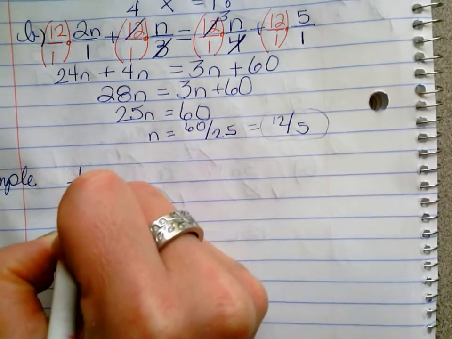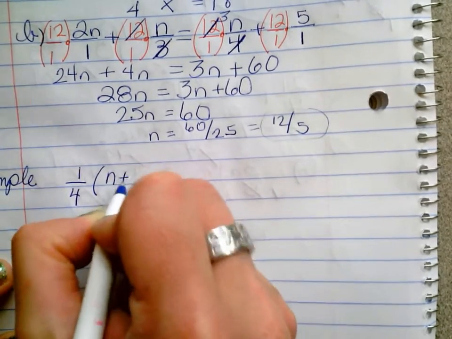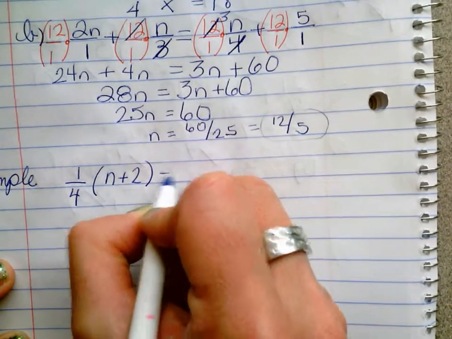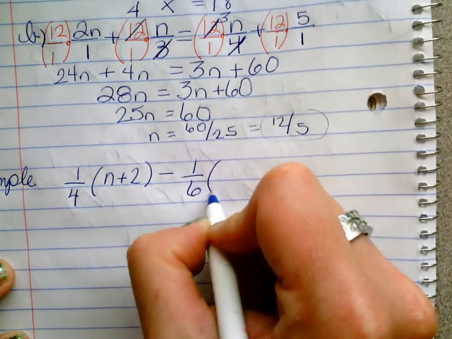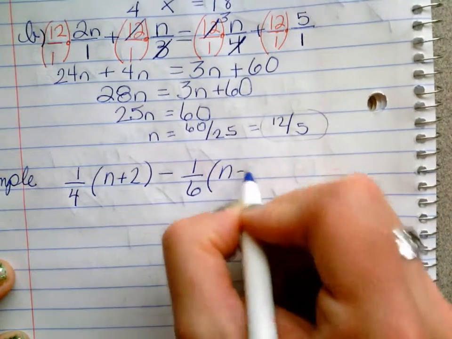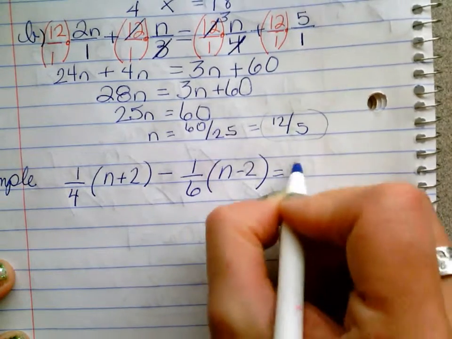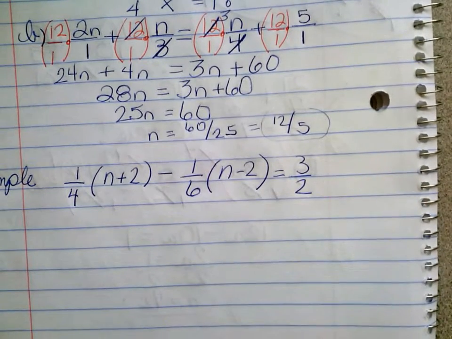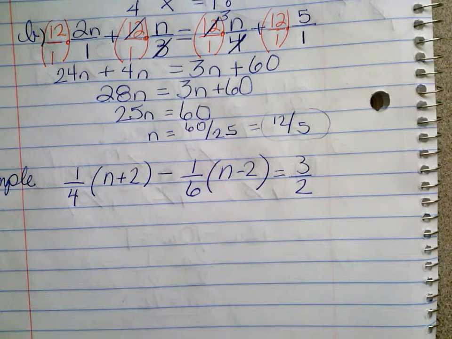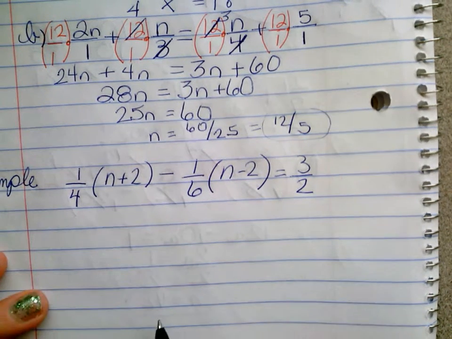So here's the sample. 1/4 of (n + 2) minus 1/6 of (n + 2)(n - 2) equals 3/2. Now, up to this point, you might have said, well, let's distribute the 1/4 and let's figure it out from there. Well, because we have the lowest common denominator now, and we can use that knowledge, we can clear the fractions. 6, 4, and 2, what do we got? 12? This is where you're going to think this is super bizarre, okay?